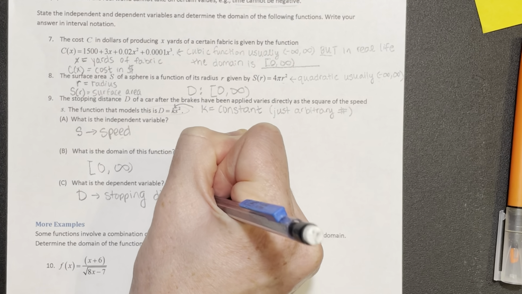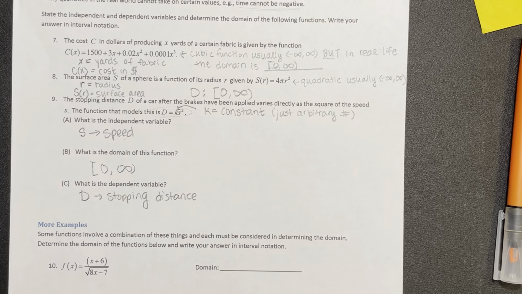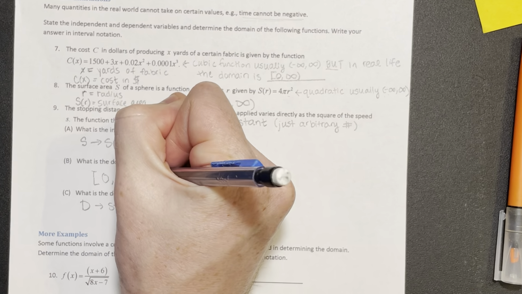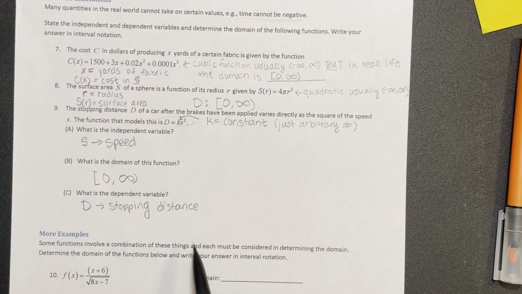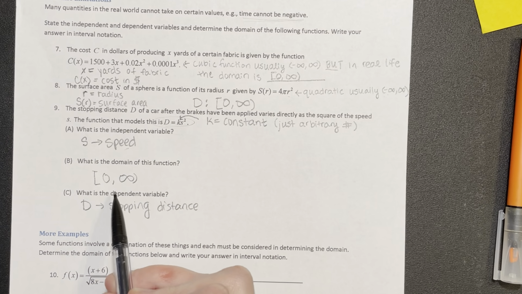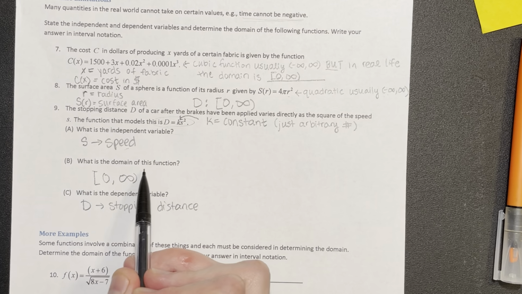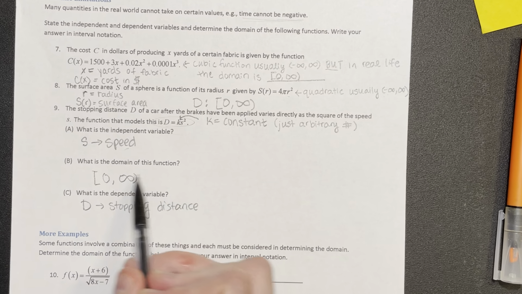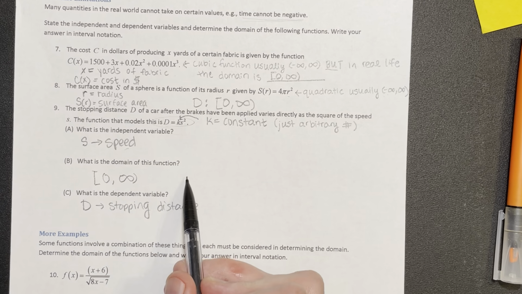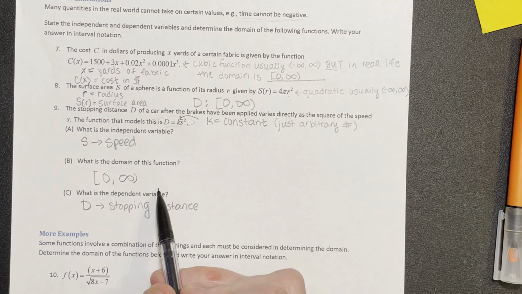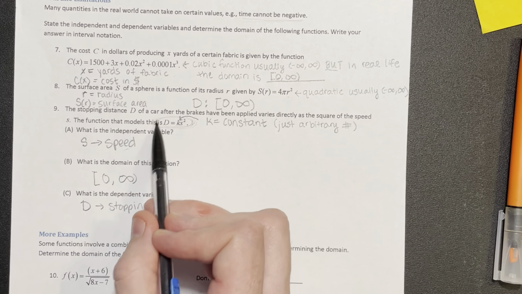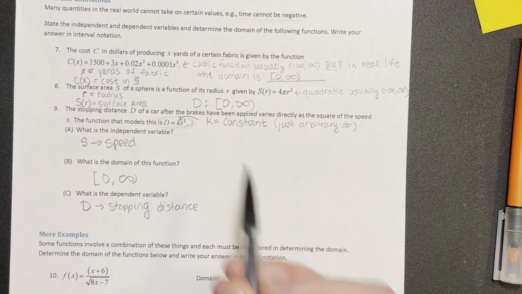So when we think about a word problem, you will need to think about the restrictions of the real life part of it and how that's going to affect the domain. It may not ask explicitly what is the domain of the function in real life. If it's already asking this about a word problem, it's implied. We're talking about real life here. We don't want the domain of this function out of context. We want it in context.